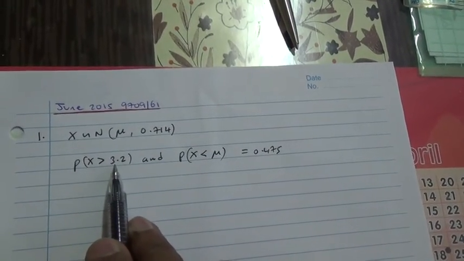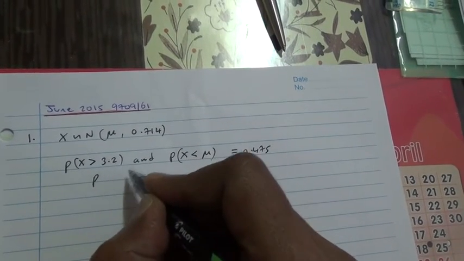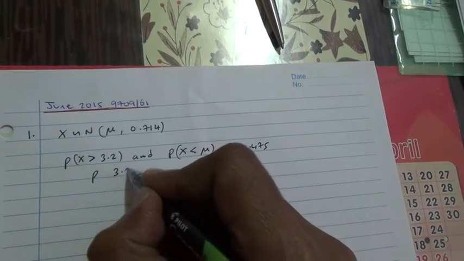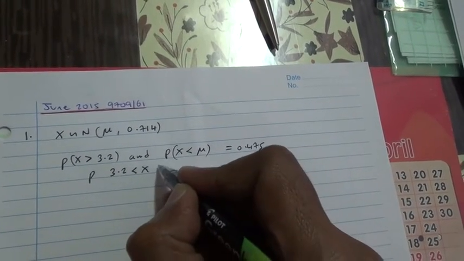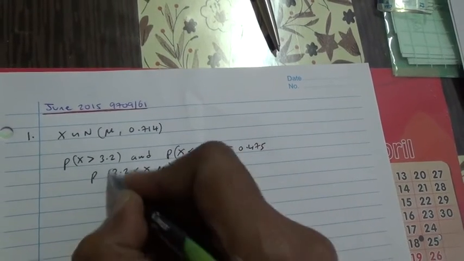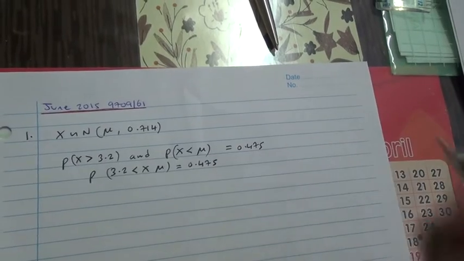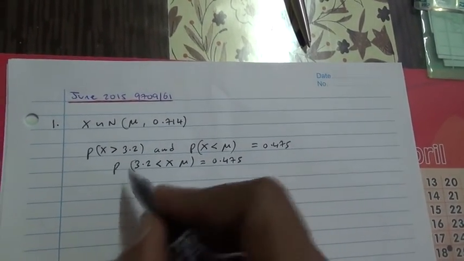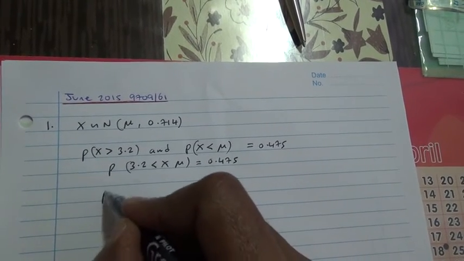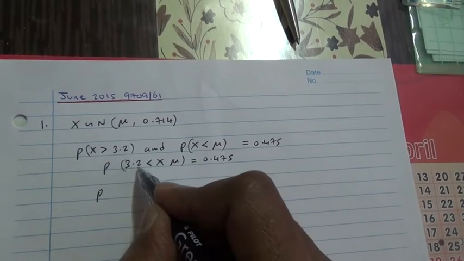If x is greater than 3.2, then the probability of 3.2 being less than x, and at the same time x less than mu, gives us 0.475. From here, what do we do? We take the greater value minus the smaller value.